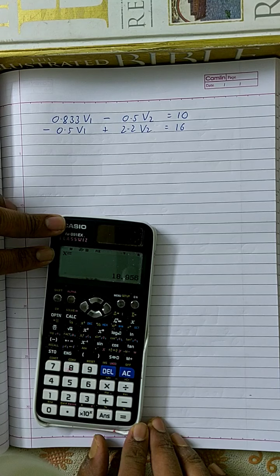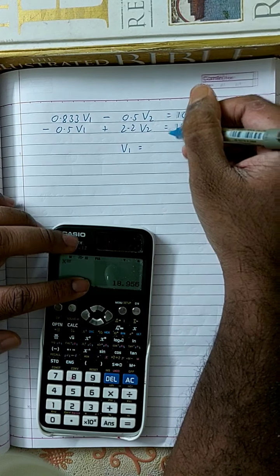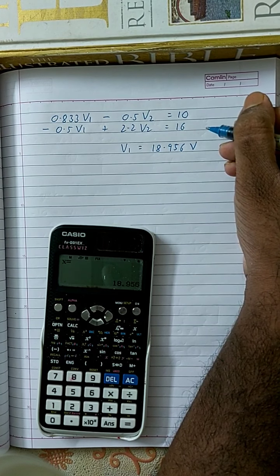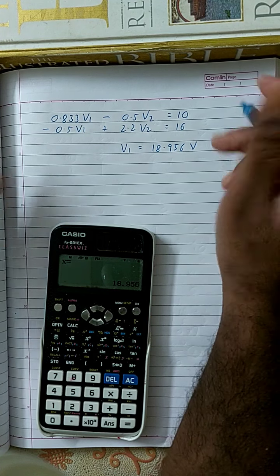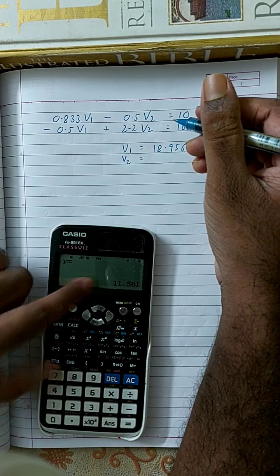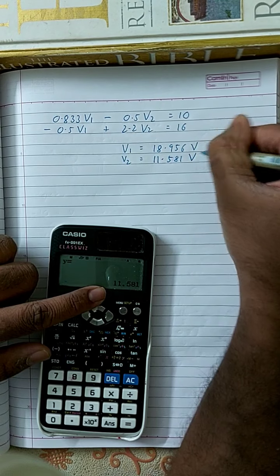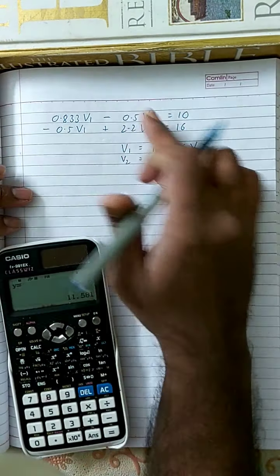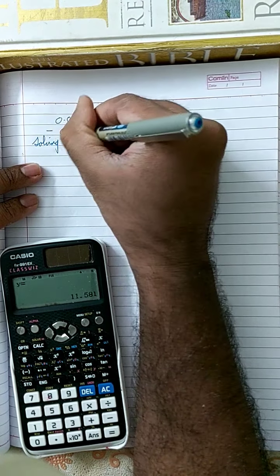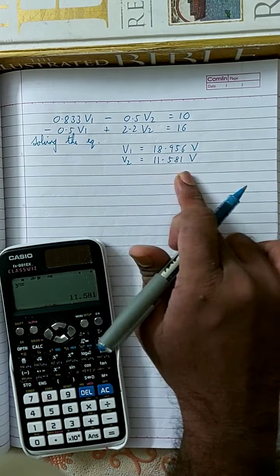So we have V1 is equal to 18.956 volt. Let me see if the answer is correct. Yeah, okay. So 18.956, and V2 is equal to 11.581 volt. That is the value of V2. Solving the equations, you get V1 is equal to this much and V2 is equal to this much.